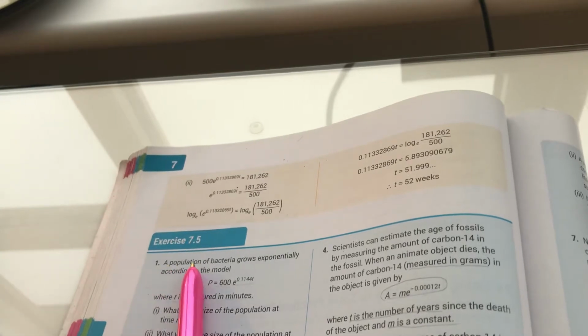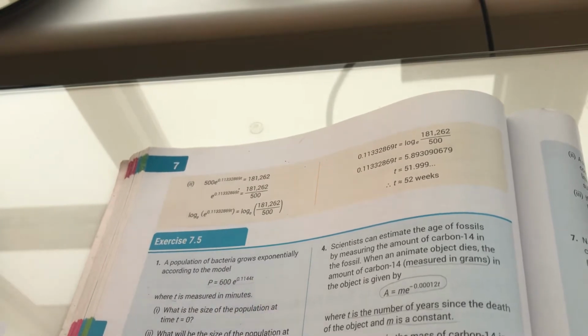So I'm going to have a read of the question here, and if at any stage I've had something missing, well, really that's algebra. Now, if it happens to be a missing power, I might use logs, but I'm trying to use my algebra always to figure this stuff out. So real life question, we have a population of bacteria that grows exponentially according to this model. All it means is there's a formula.